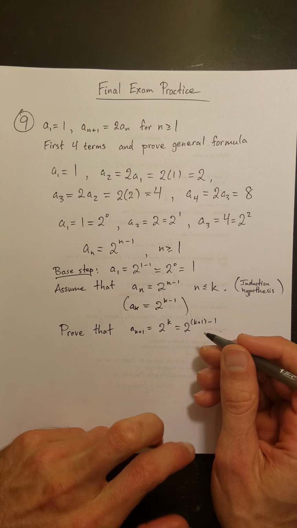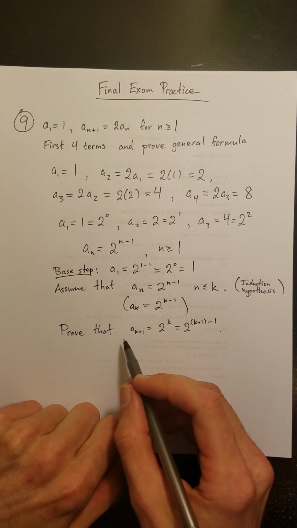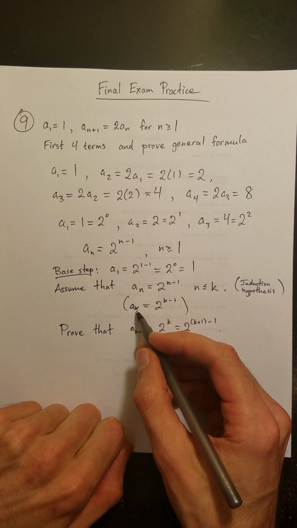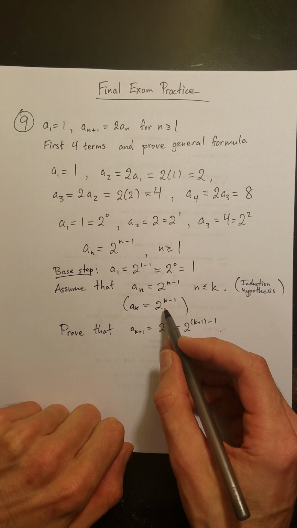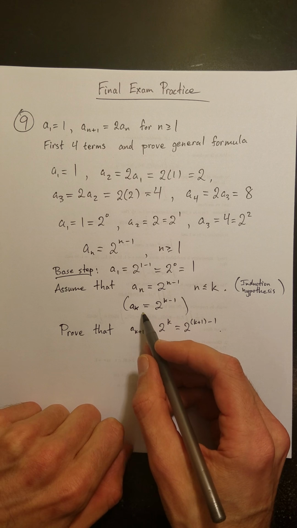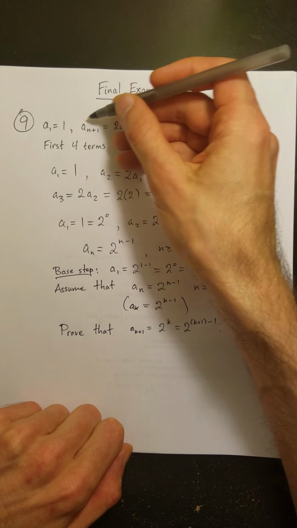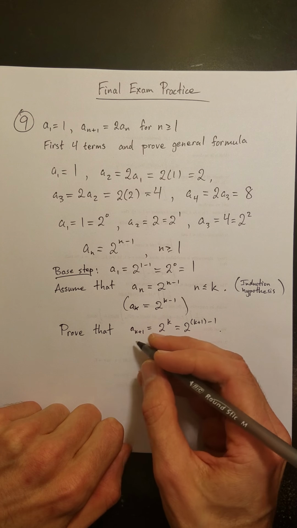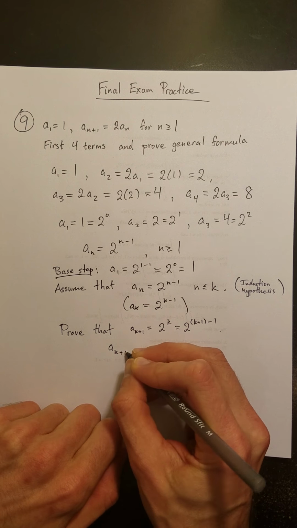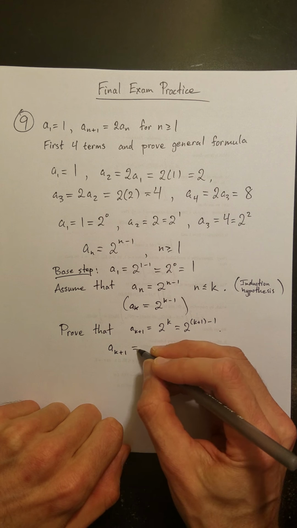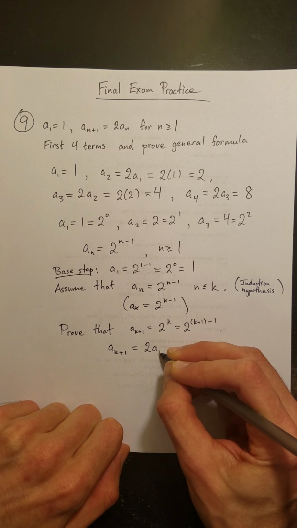Okay, so how are we going to do this? Well, we know the connection between a sub k plus 1 and a sub k, for which we know the general formula holds. And we know this by the recursive formula. So when we use k in the recursive formula, we get that a sub k plus 1 is equal to 2 times a_k.